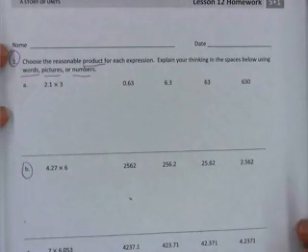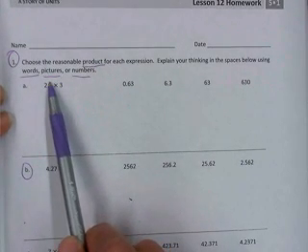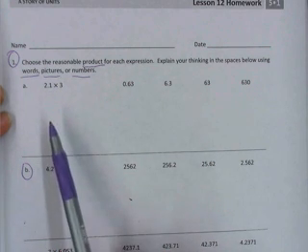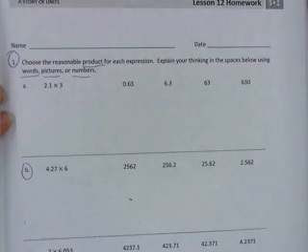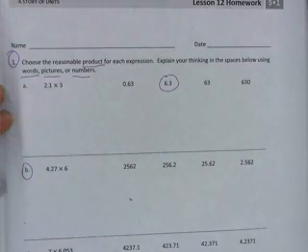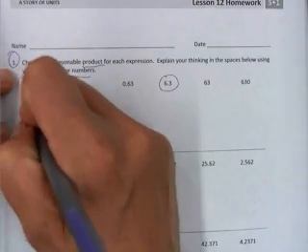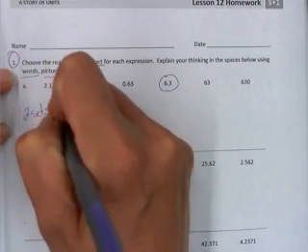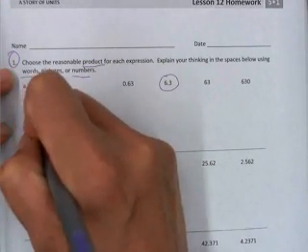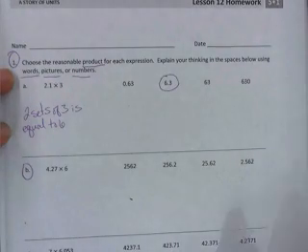So if we have 2.1 times 3, what we can do as our estimation is just think about it. 2 is in the ones place, so is 3. So it's the equivalent of 2 times 3. We know 2 times 3 is 6, so the answer is probably going to be 6.3. If we wanted to think about it, 2 sets of 3 is equal to 6. Another way to look at it, so that's using words.